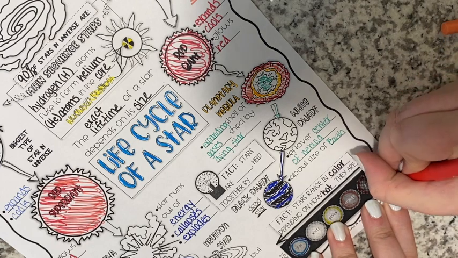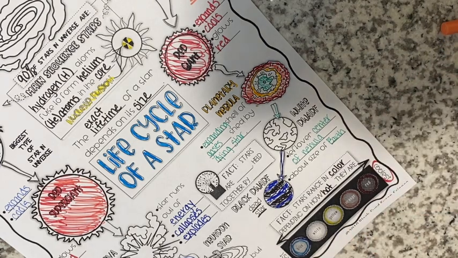This information is very important for what we'll be looking at tomorrow with star diagrams.